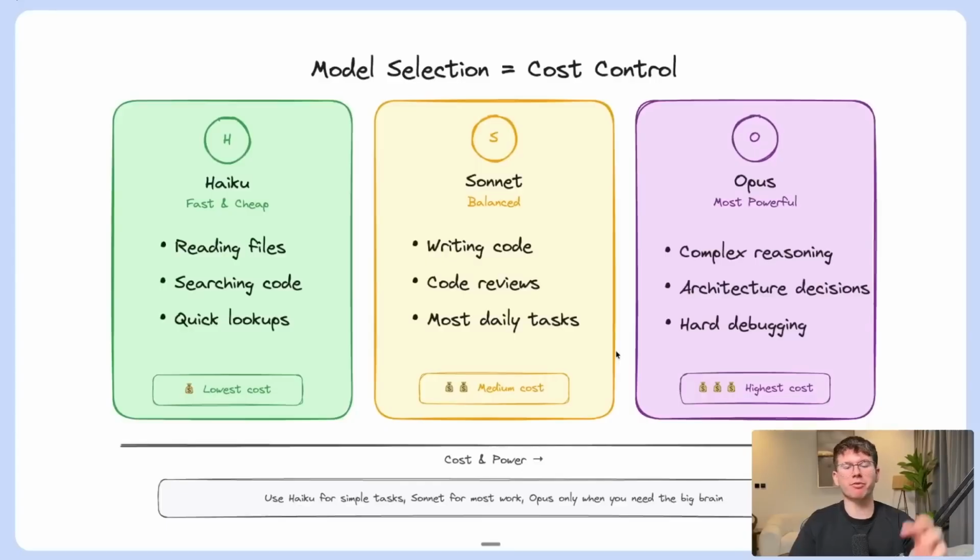Now, bear in mind that we have 3 different models. We have Haiku, which is fast and cheap. We have Sonnet, which is why it said balance recommended. Most agents use this. And then we have Opus, which is the most powerful. Bear in mind that the more powerful they are, the more costly they are. Haiku is very, very fast, but it's only used for things like reading files, searching code, or quick lookups. So looking for different things that don't necessarily require a lot of brain power.